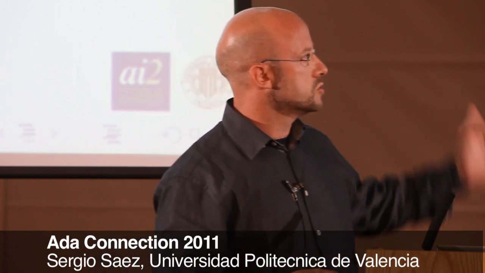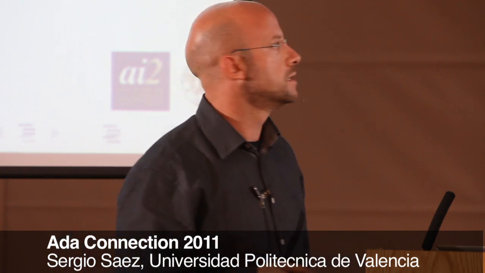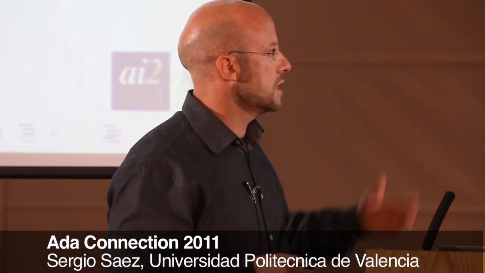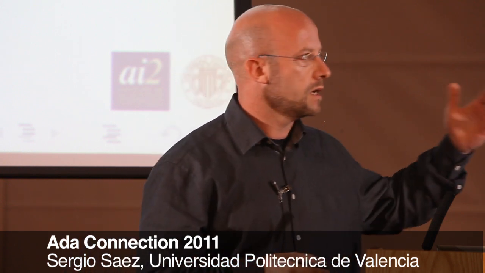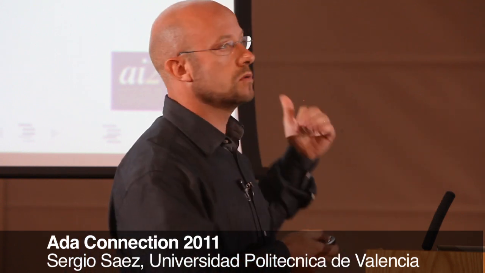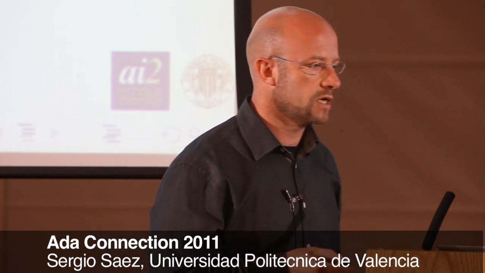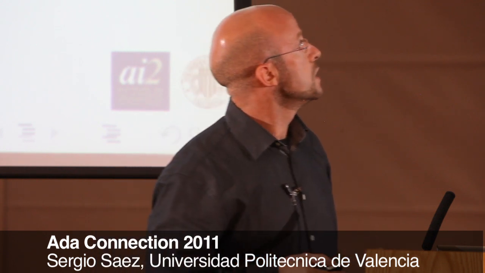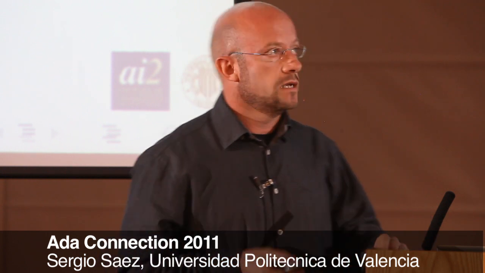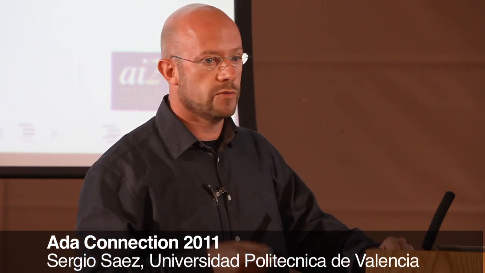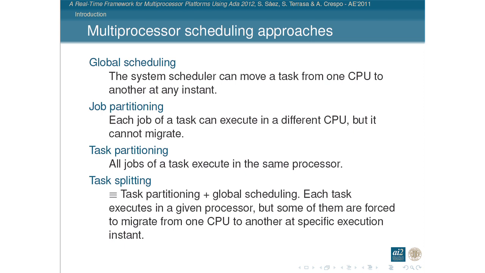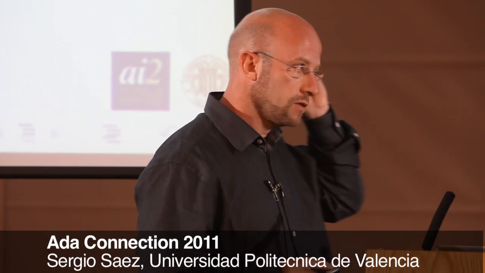And we also want to support some kind of handlers in order to detect different situations like a missed deadline or a cost overrun, as the real-time utilities always supported. So in multiprocessor scheduling, as the previous talk explained, there are several approaches to schedule the tasks. Global scheduling allows the tasks or the jobs to migrate from one CPU to another freely at any instant, depending on the real-time operating system scheduler.